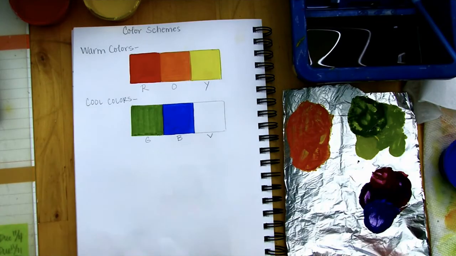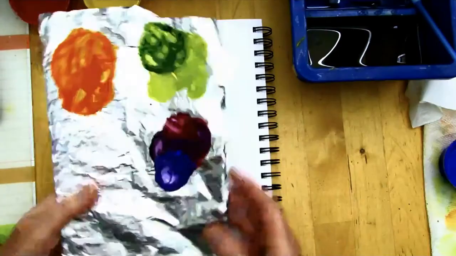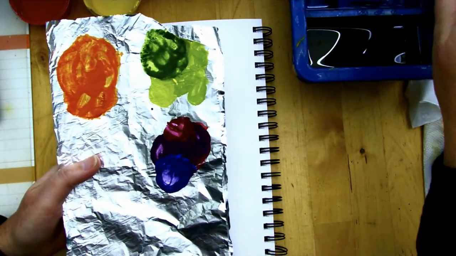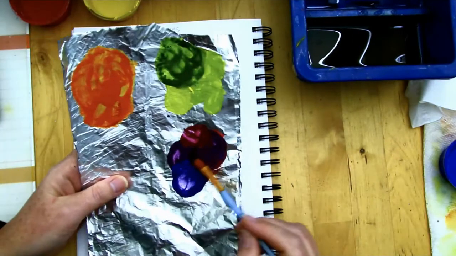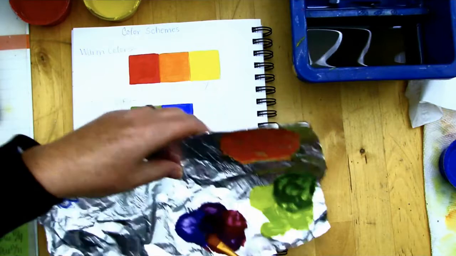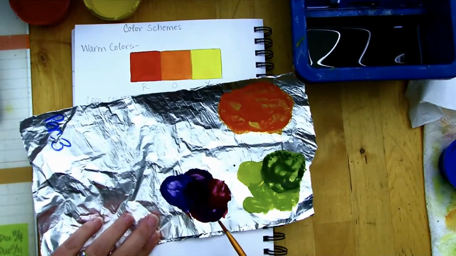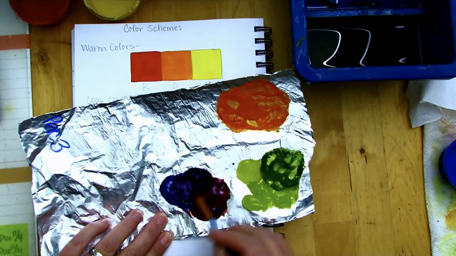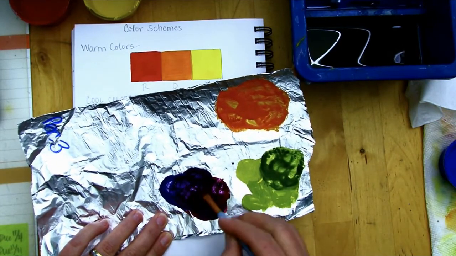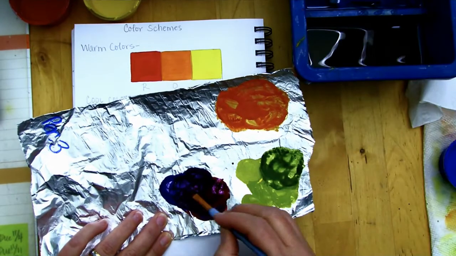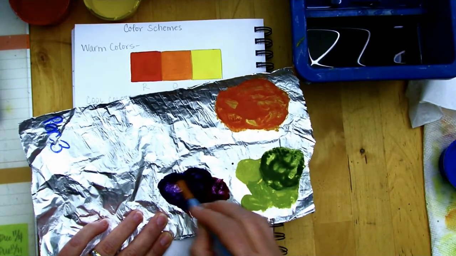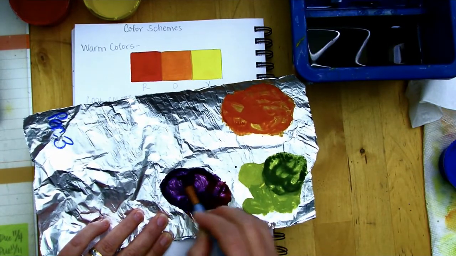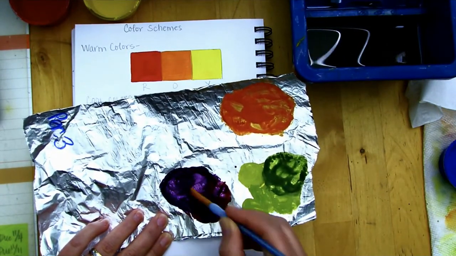Okay, for our next one, we'll be using our leftover dried violet. Again, use your wet brush. Do not use too much water, just slightly wet. And mix up that violet. Bring it back to life. Recycle it. Again, just a little bit of water, not too much. It'll get too transparent, which means see-through. We don't want it to be see-through. We want it to be opaque.